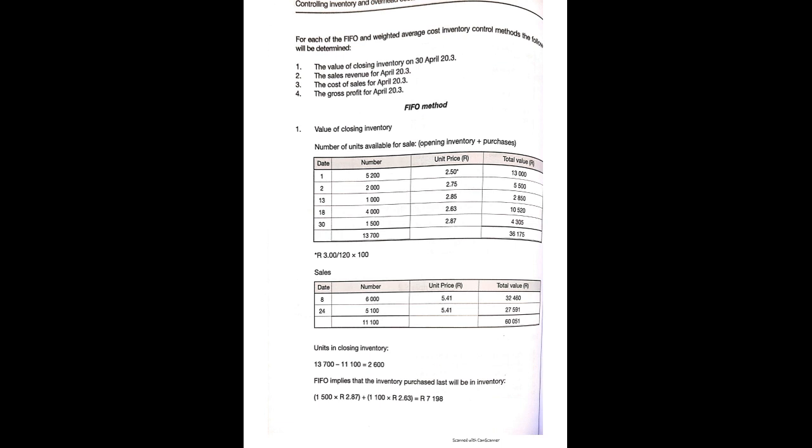And then the last one is the weighted average method under the periodic inventory system. So the same exact tables are drawn up, exactly the same table as here. If you're doing the weighted average method for the periodic inventory system, you'll do exactly the same table first, which is the number of units that are available for sale.